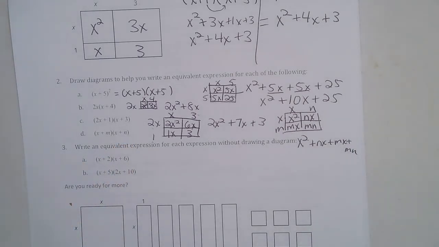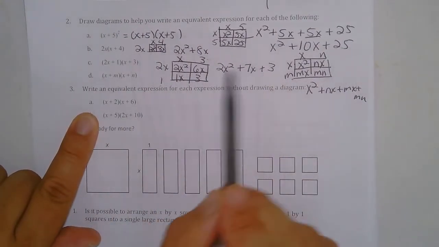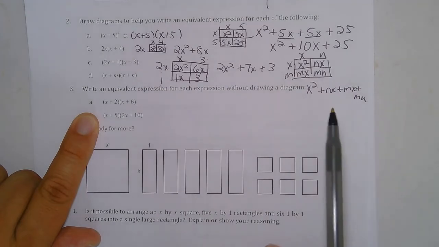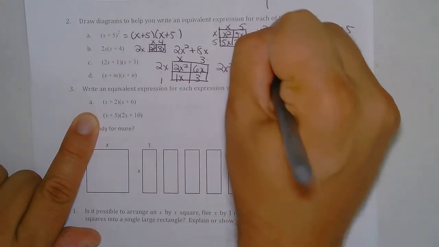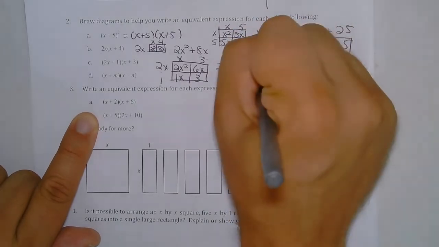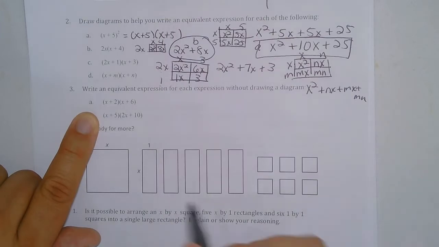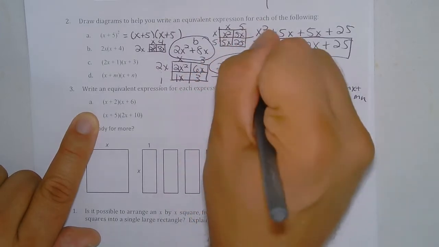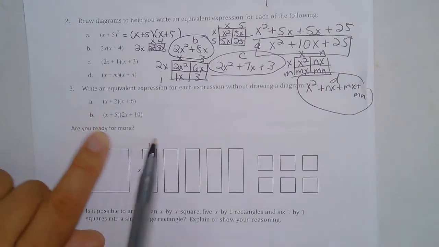Okay, so now what we're going to do is practice that same idea, but without having to draw in our rectangles every time. So if you look here, I should probably label my answers too, real nice. This is A. Here is B. This is the answer to C, and this part is D, so that it's easy to find.